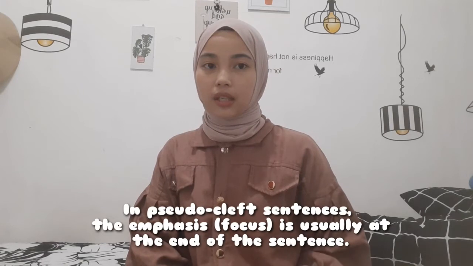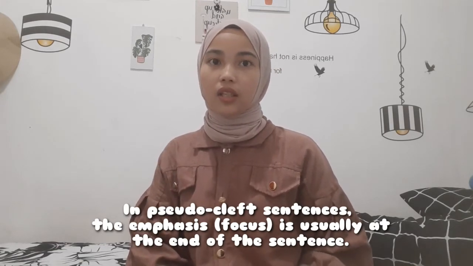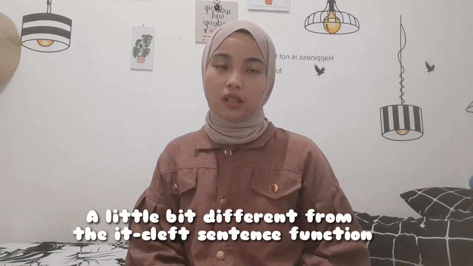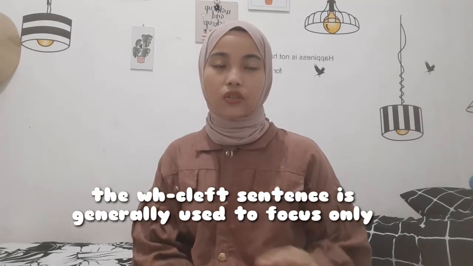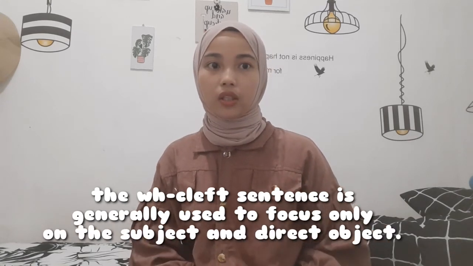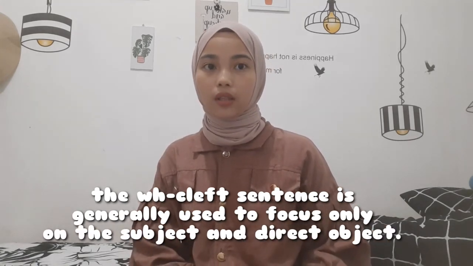And the second is the wh-cleft sentence. Wh-cleft sentences are also sometimes called pseudo-cleft sentences. In the pseudo-cleft sentence, the emphasis is usually at the end of the sentence. A little different from the it-cleft sentence, which can be used to focus on the subject, direct object, and adverbial, the pseudo-cleft sentence is generally used to focus only on the subject and direct object.